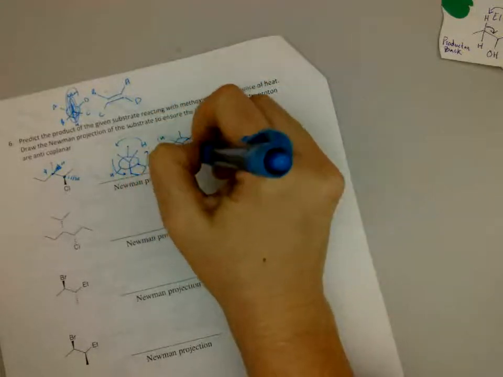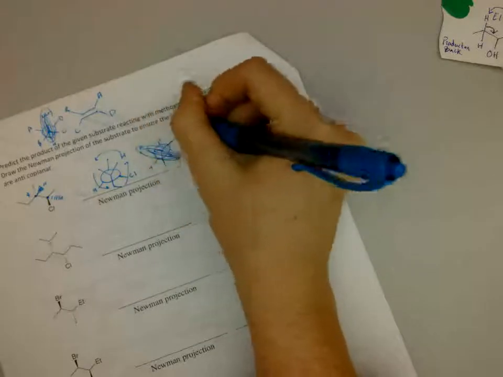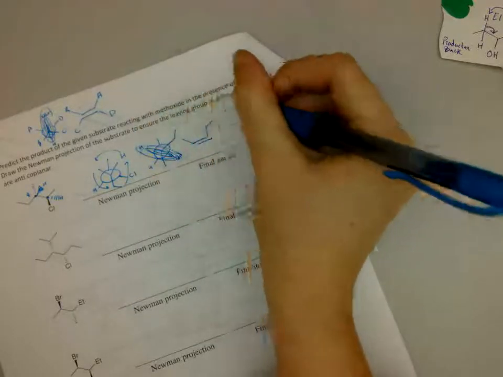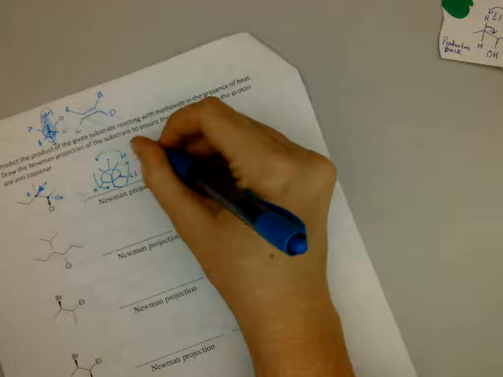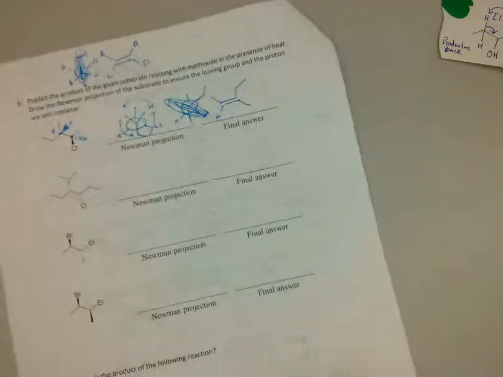So your chlorine and your hydrogen are going to be what leaves. So that is basically where your double bond forms. And your methyl and your ethyl are going to be on the same side. And then your hydrogen and your CH3 are going to be on the same side.